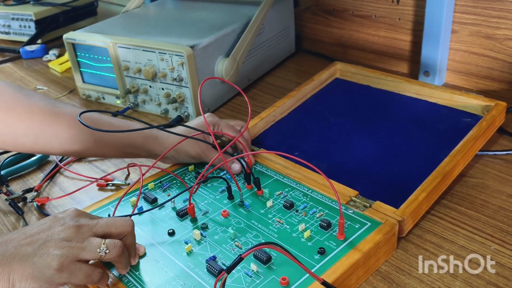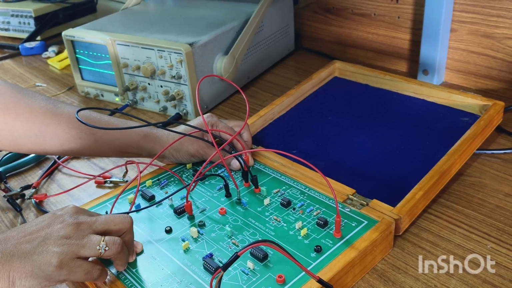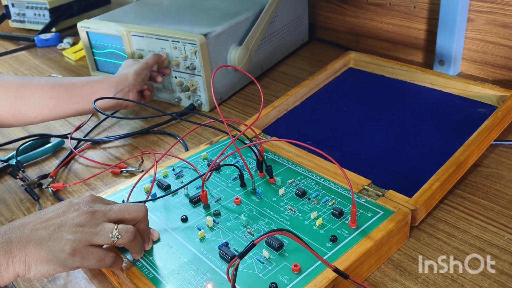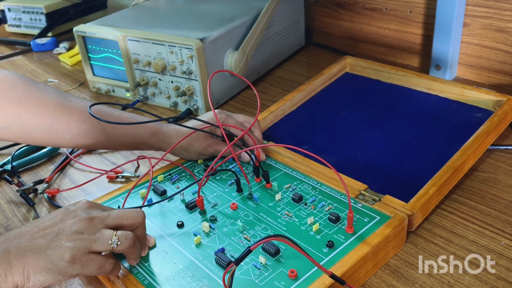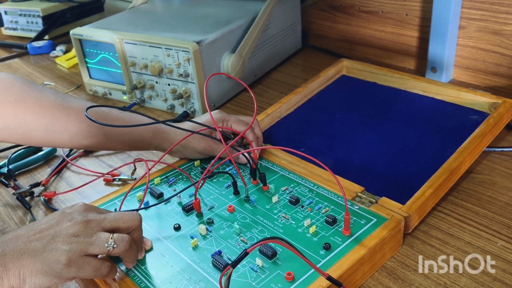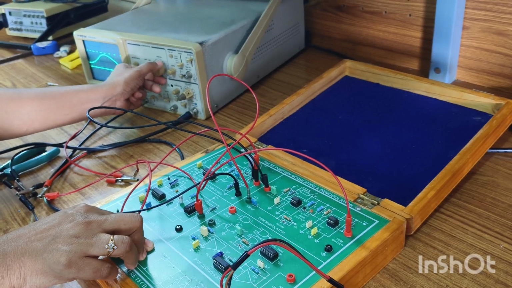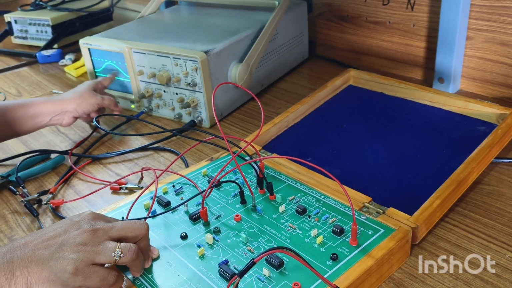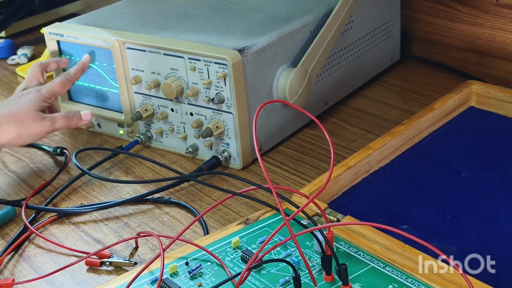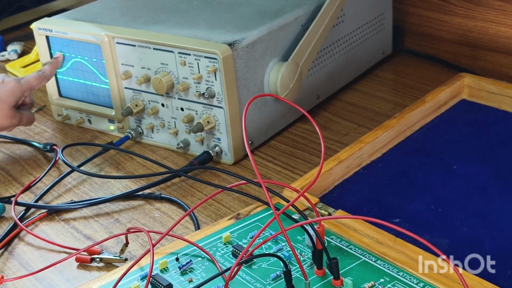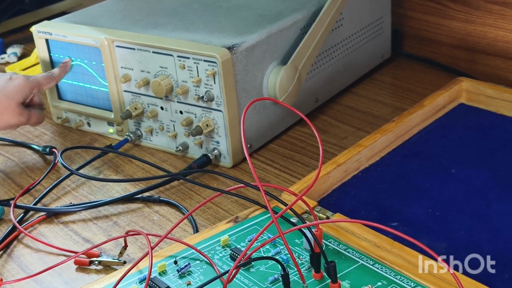See here. For one cycle, how many samples are we going to get? You can observe clearly, from here to here is one cycle. For one cycle, how many pulse positions are we going to get. See here, this width is not changing, but the distance between the pulses is going to vary.